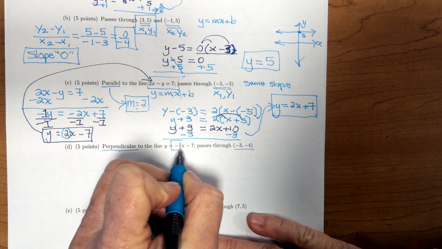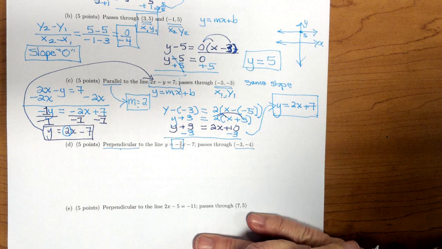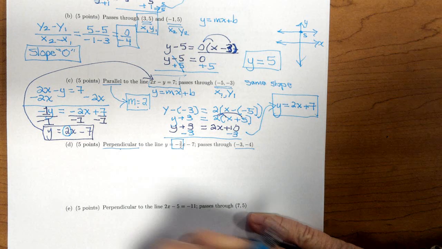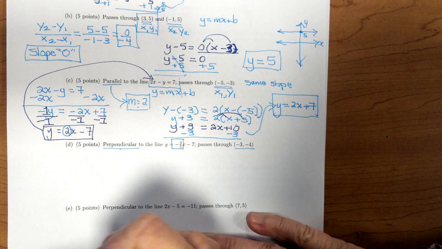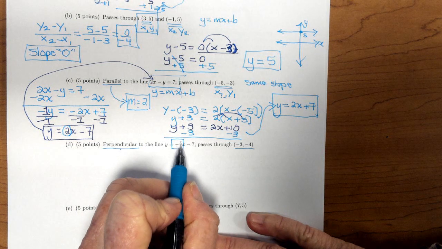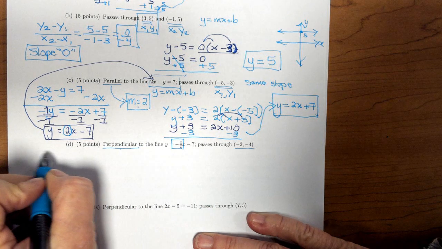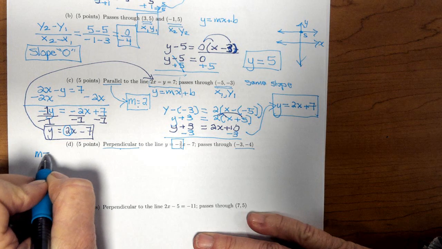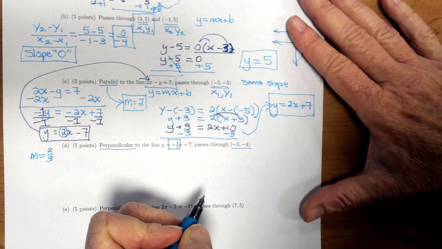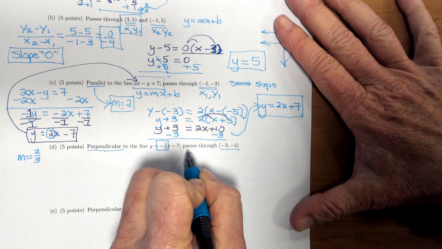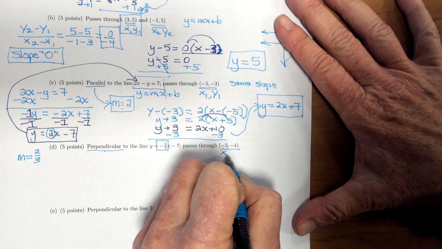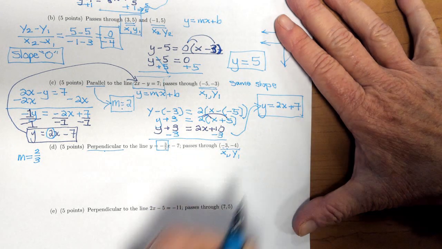So if I have a slope of -3/2, then my slope of a perpendicular line is going to be the inverse, so it's going to be a positive, and instead of it being 3/2, it's going to be positive 2/3. So I'm going to write that my slope is going to be a positive 2/3. I also know that I have a point that it passes through, -3, -4. So I'm going to mark that as x1 and y1.